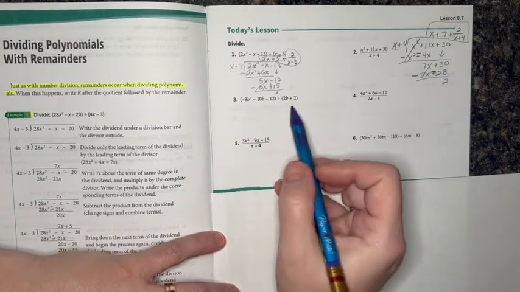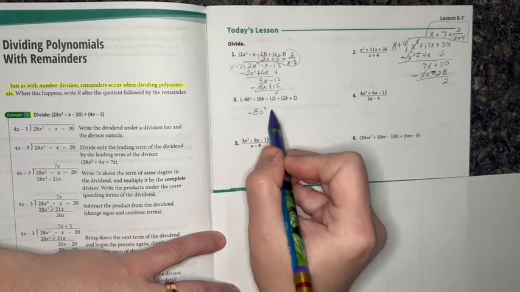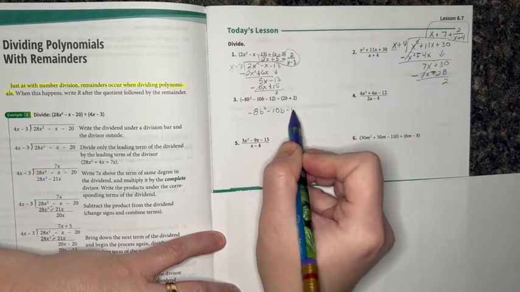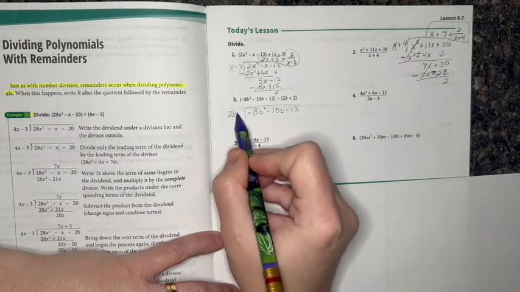All right, let's look at number 3. We've got negative 8b squared minus 10b minus 12 divided by 2b plus 2.